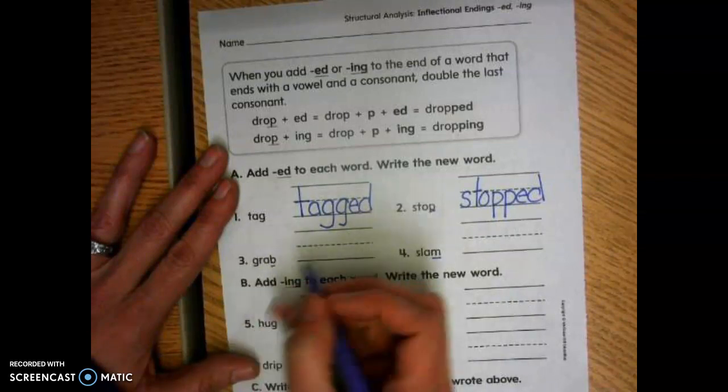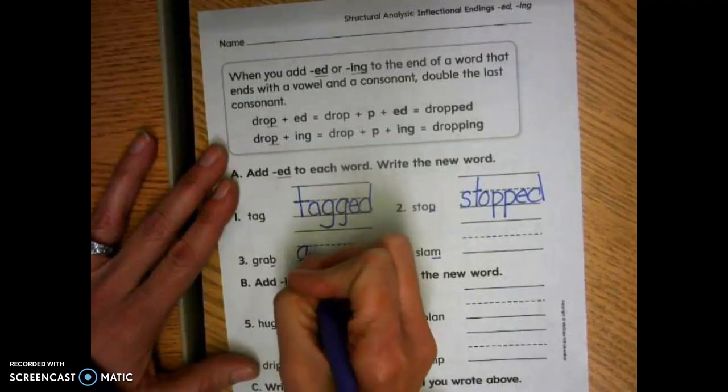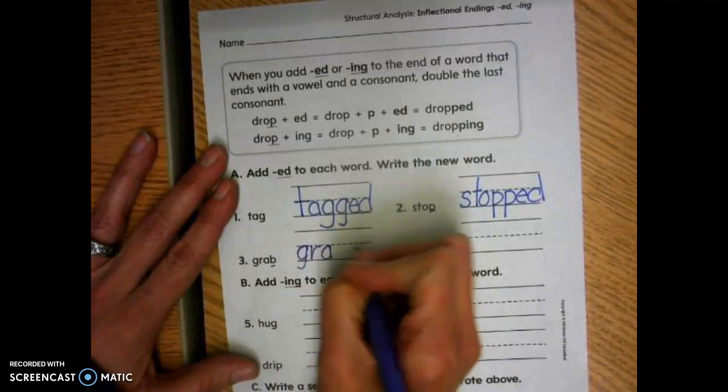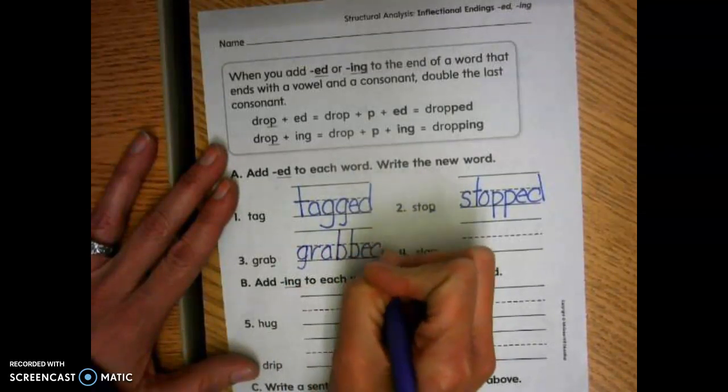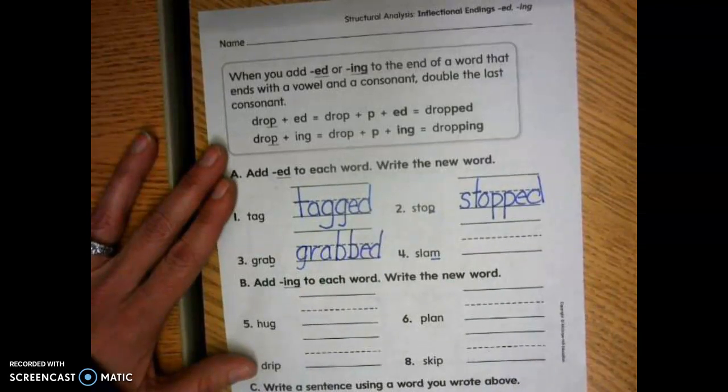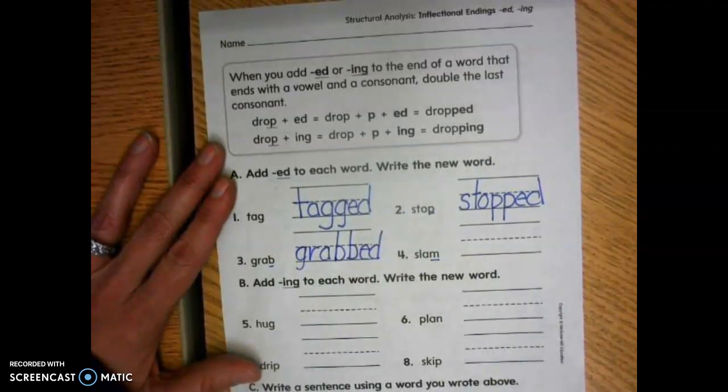Then we have grab. Grab. Grabbed. I grabbed the ball.